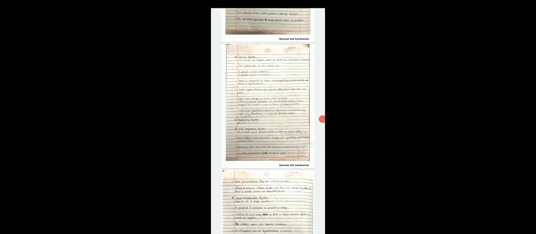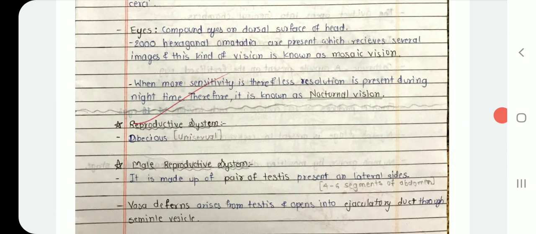And when more sensitivity is there, there will be less resolution. So the more the sensitivity, the less the resolution. And this type of animal is a nocturnal animal, that means in the night time also their vision is very clear. The cockroach can see in the night time as well as in the daytime. So this type of vision is known as nocturnal vision.